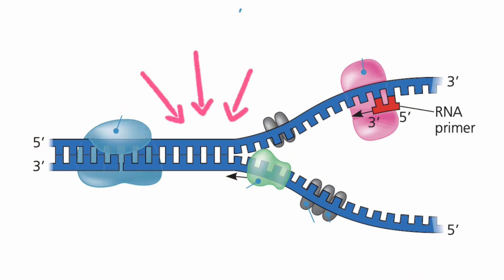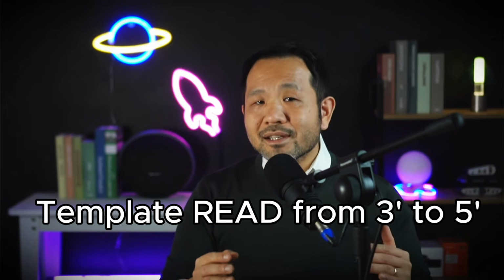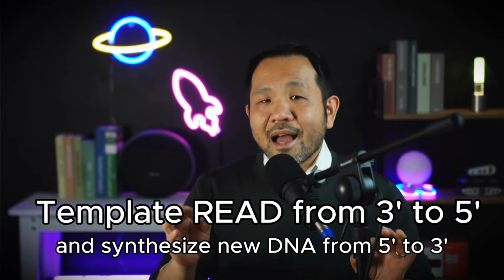So let's take a look at what's happening at the top. Here at the top, we have the parent or template strand of the DNA in a 3' to 5' direction from the midline to the replication fork. And this is good because the new DNA can read this template from 3' to 5' while attaching new nucleotides in that 5' to 3' direction on the newly synthesized strand.